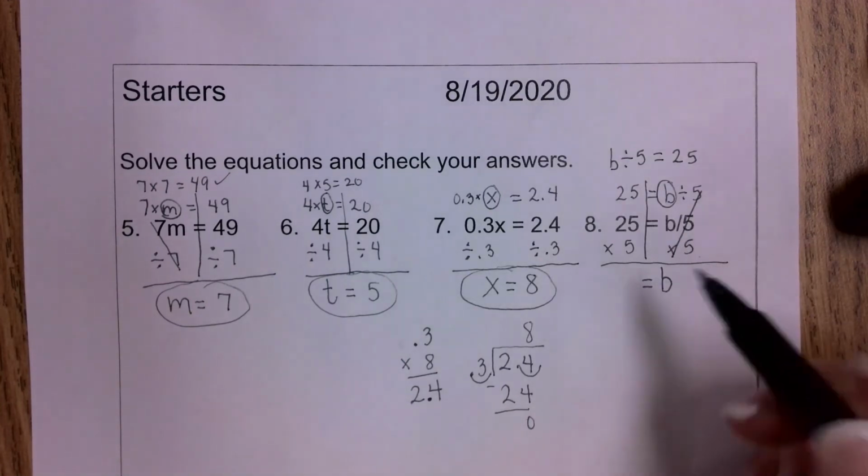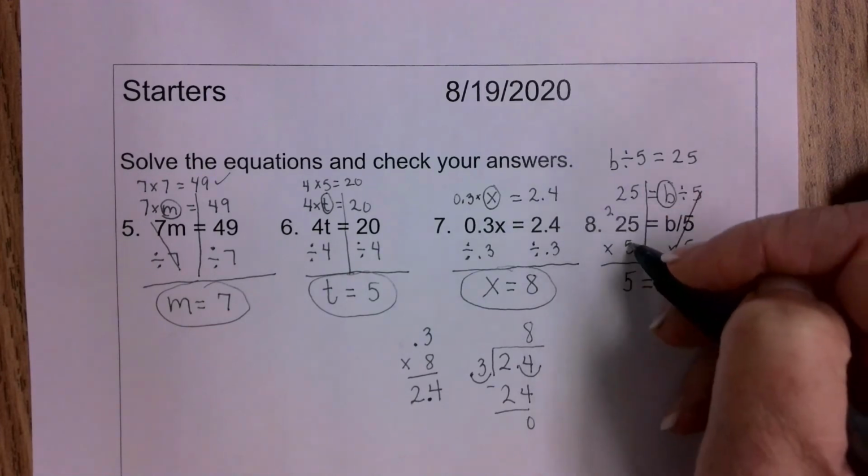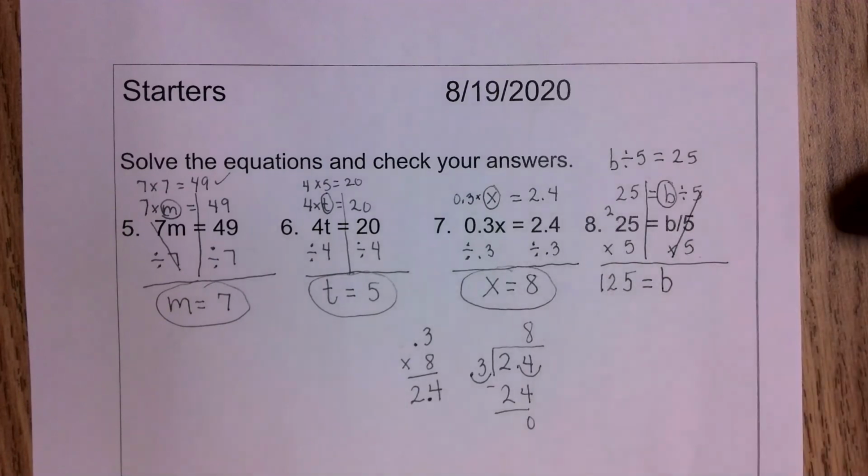And 25 times 5, 5 times 5 is 25. 5 times 2 is 10, plus 2 is 12. 125 is equal to b.